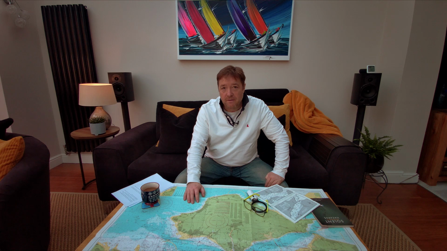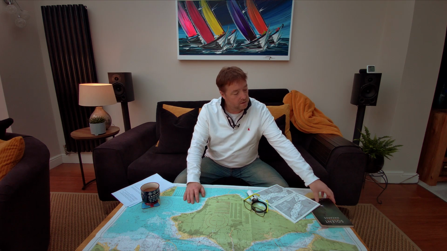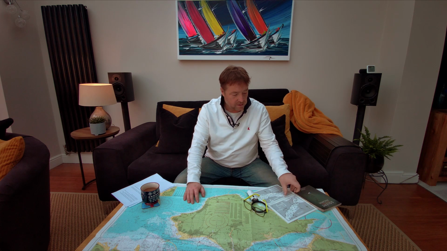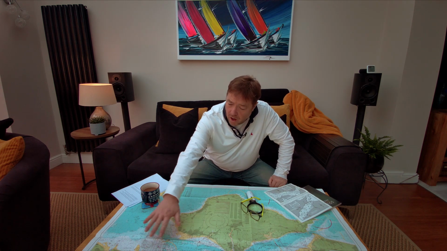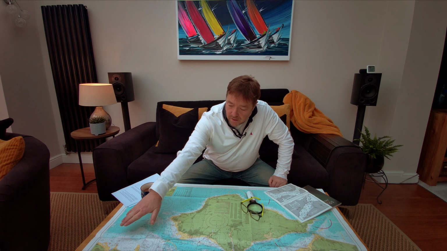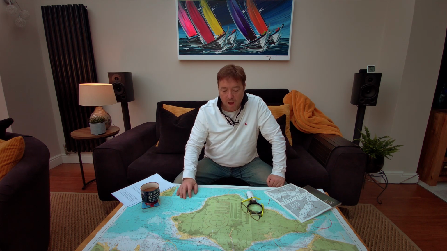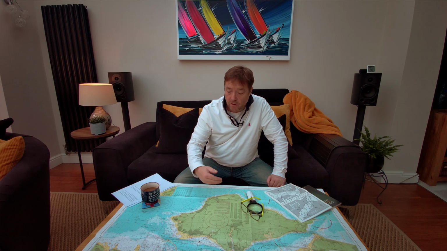When planning a passage, there's no better way than using a large-scale paper chart, referring to your pilot book and your tidal stream atlas. You can see the whole route from A to B. But you have to be able to transfer all that information onto your electronic charts. And that's quite a big job. And how you do it is by using routes. So let's look at creating routes on electronic chart plotters.